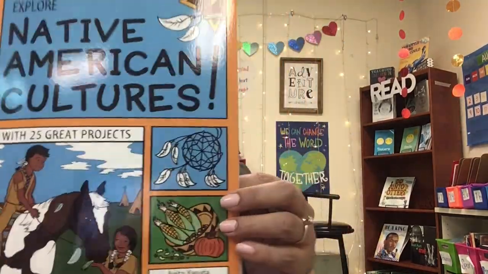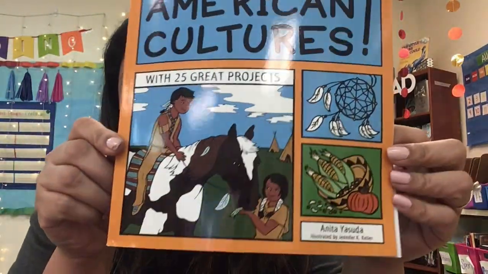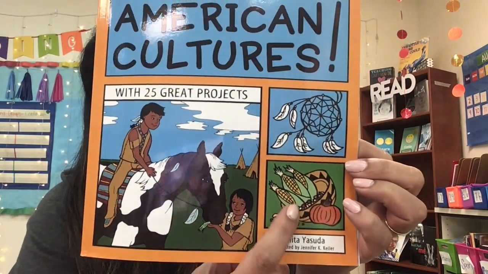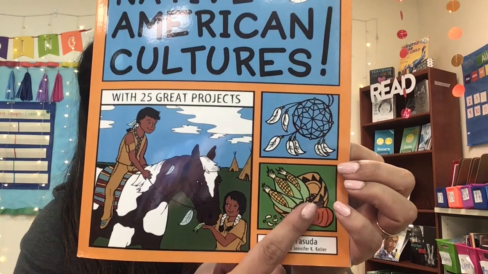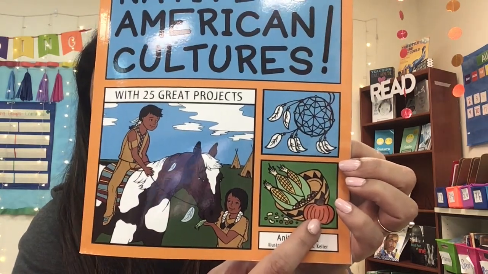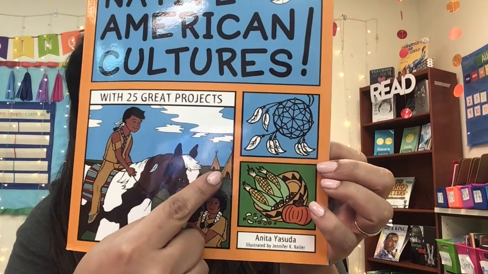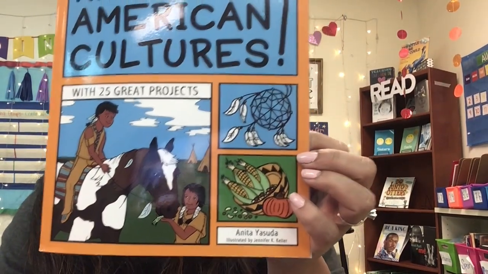So I want you to look at the image here. You can kind of see this is what they would call a dream catcher. It looks like some harvesting of corn, maybe some seeds, a pumpkin. Looks like they are riding a horse. You can see some teepees in the back. Super beautiful. So we're going to learn all about the Native American culture.